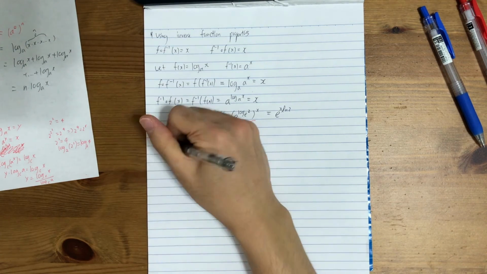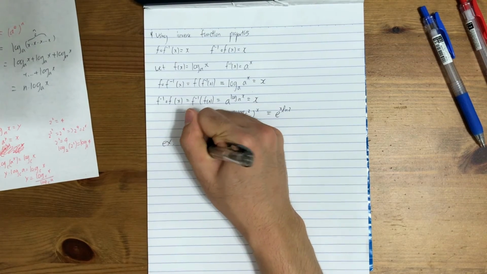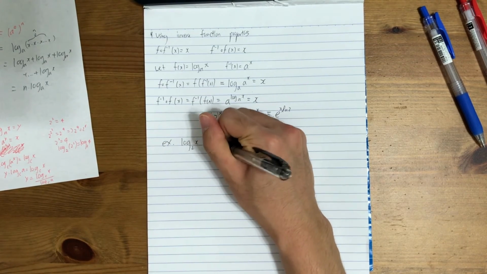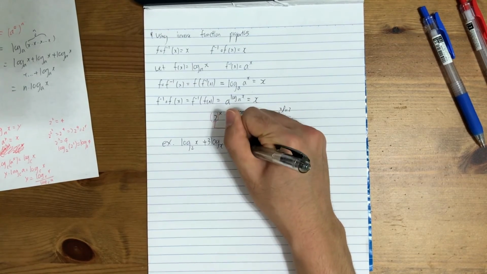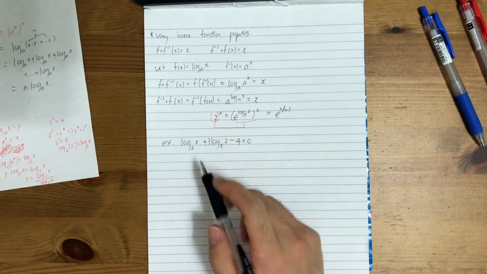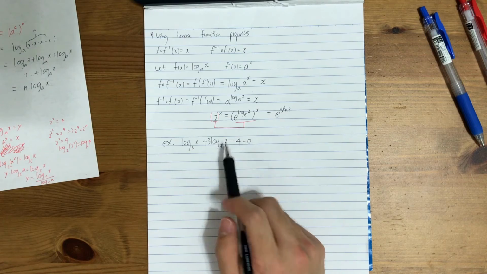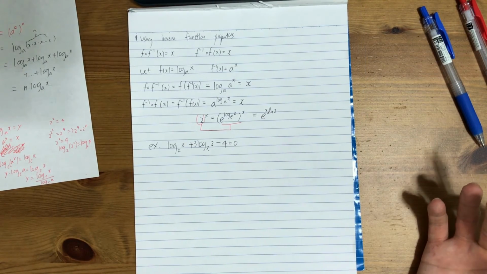And again, let's try a very simple question with log equations. Solve for x. So far we have been solving polynomials, right?